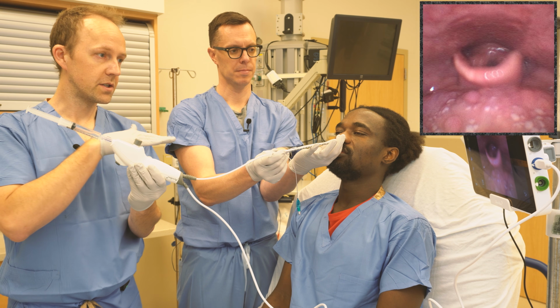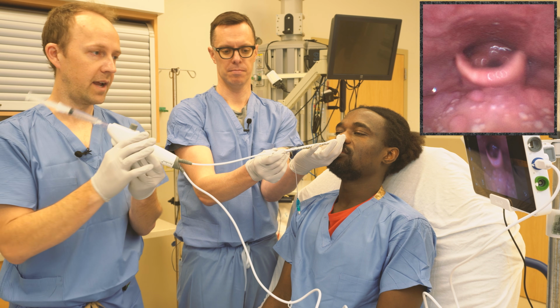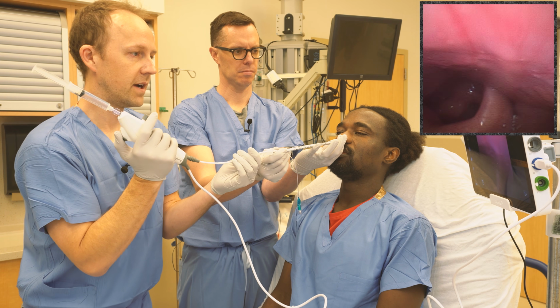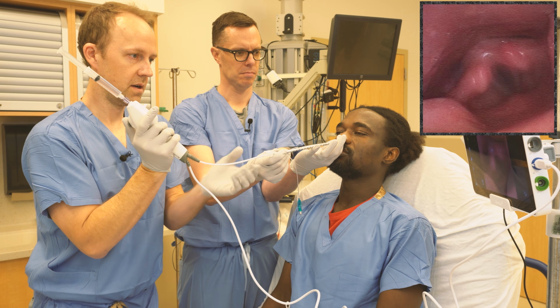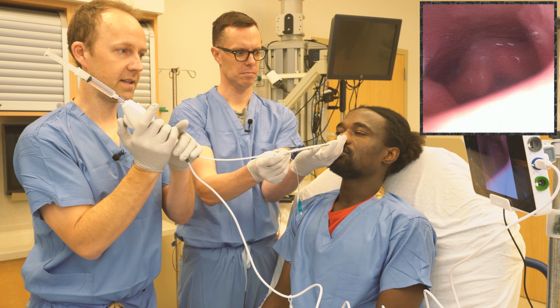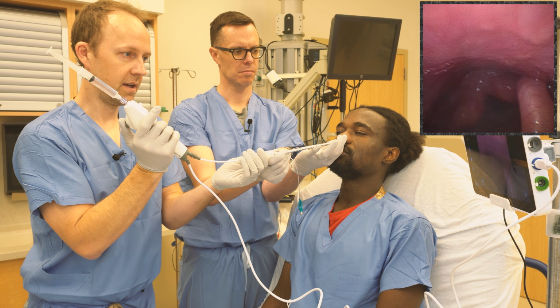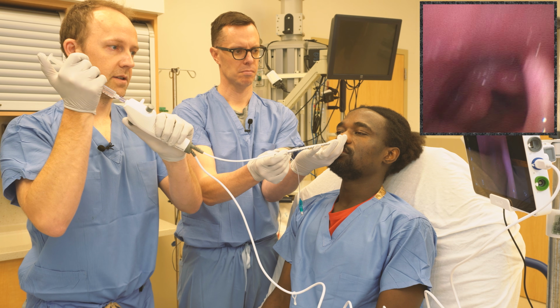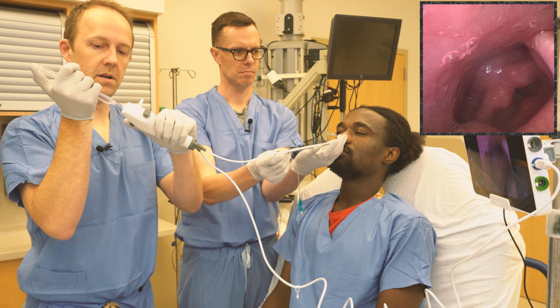This will go through the scope and basically go to where you're aiming on the screen. So I just want to center the vocal cords in my field of view here. And when this happens, this makes the patient cough a little bit, which is a good sign that you're getting into the right spot. So I'm going to put in maybe 1 ml here.